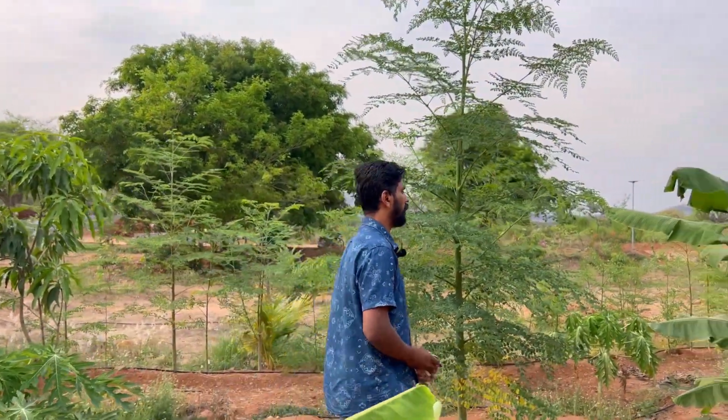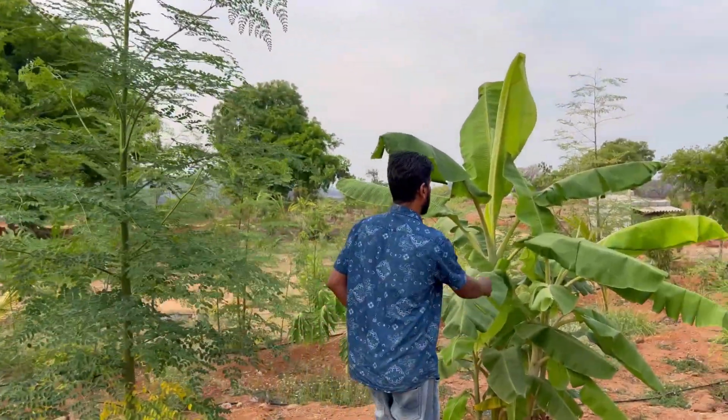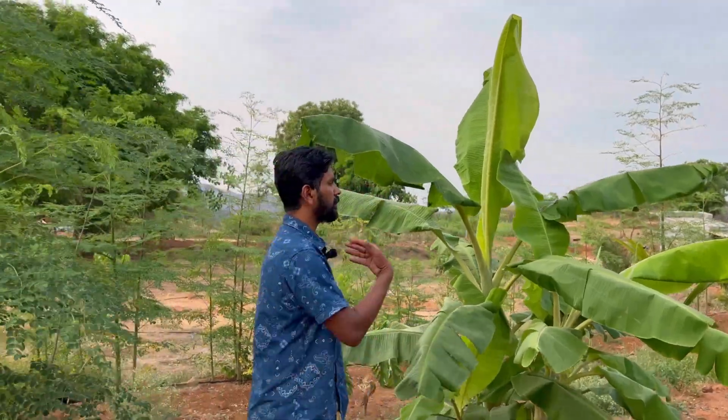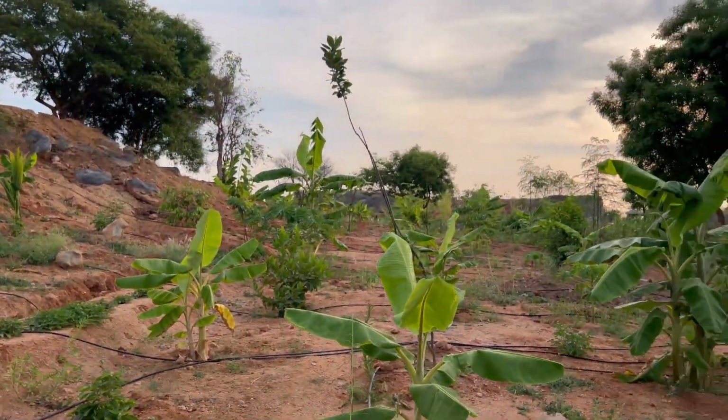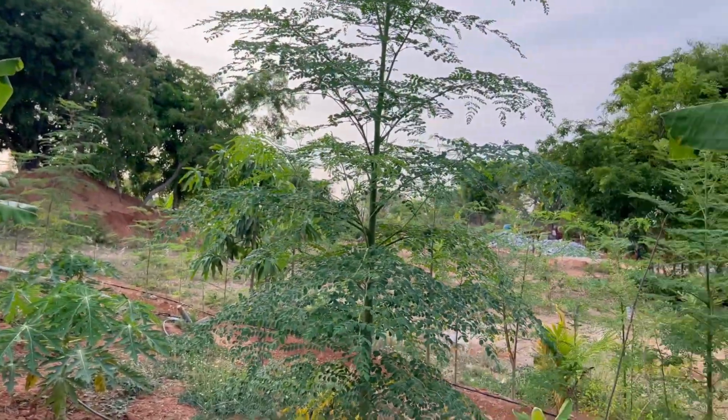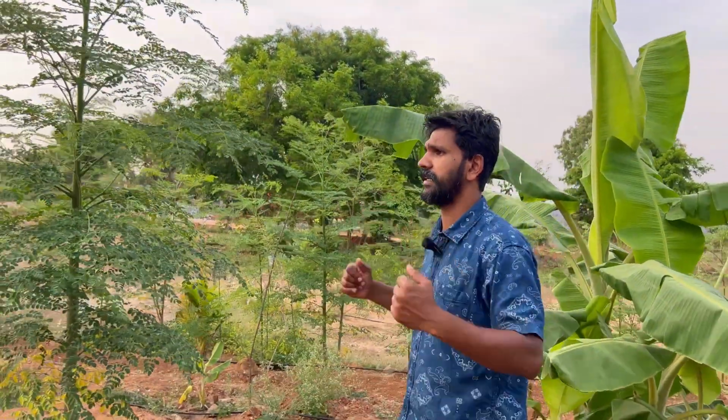All this, just in 4 months of time, my bananas are growing. In another 3-4 months you will get a harvest from this banana. So in this small plot I have more than 100 bananas. So however much banana we are harvesting, it is just in 6 months' time. And I'm not doing much maintenance here, right?